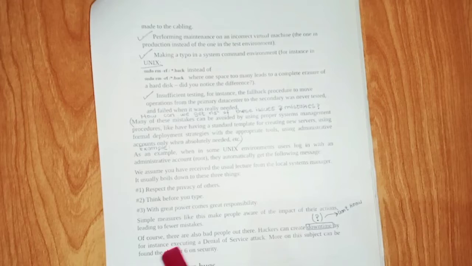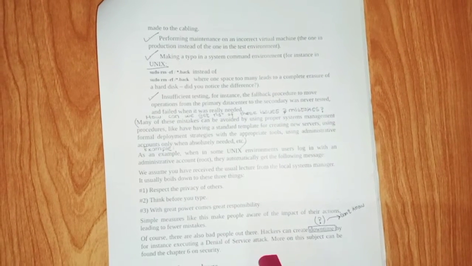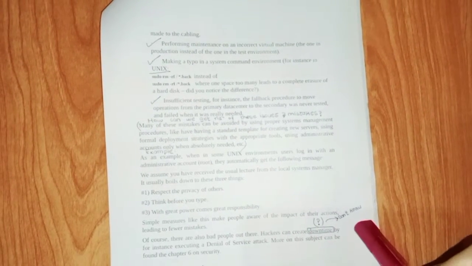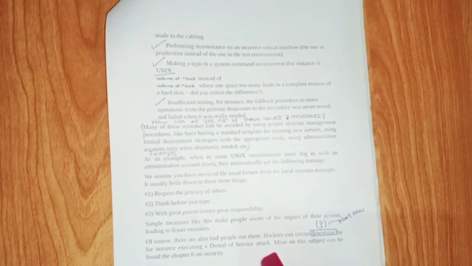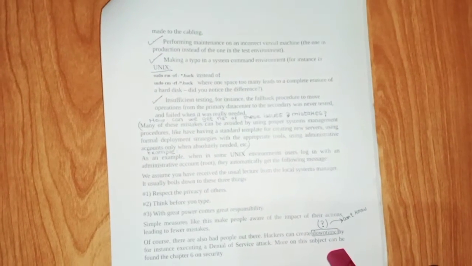Of course, there are also bad people out there. Hackers can create downtime by, for instance, executing a denial of service attack. More on this subject can be found in the chapter on security.